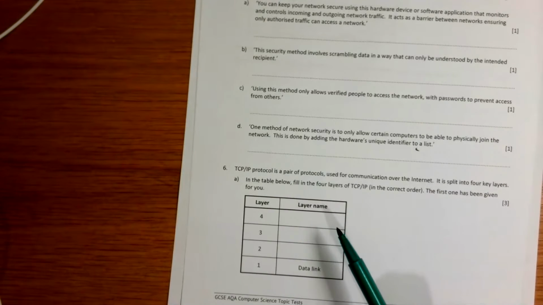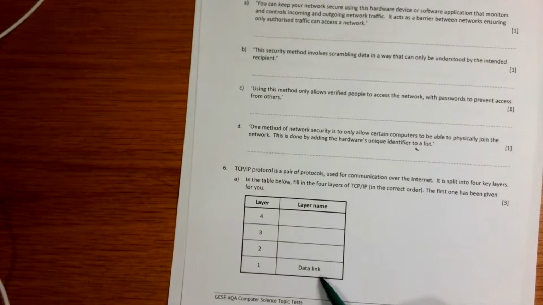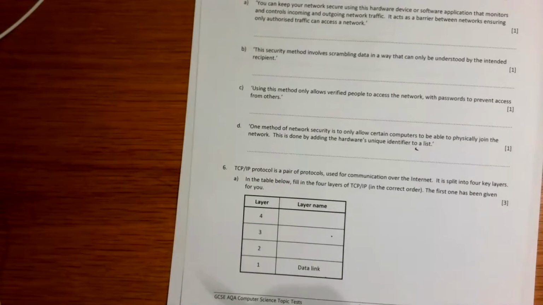Then the layers of the TCP/IP model. Well, the bottom layer there is data link layer. So this one is the internet layer. This one is the transport layer. And that means the top one is your application layer.